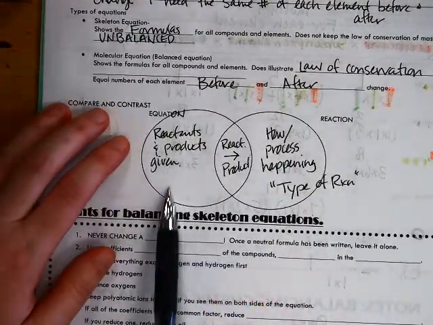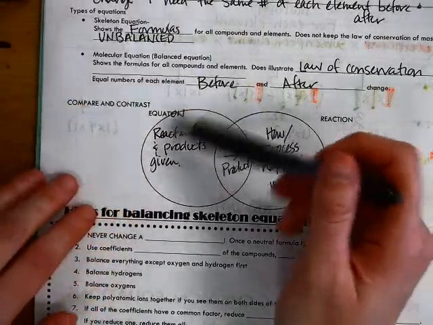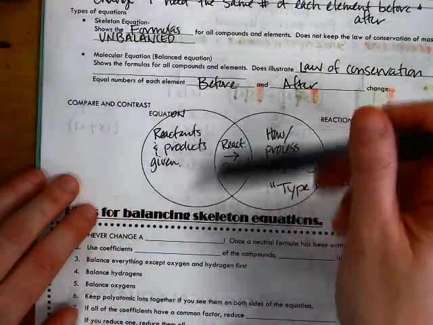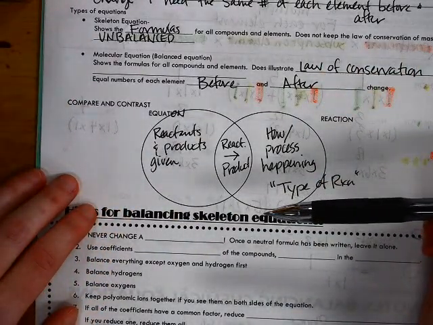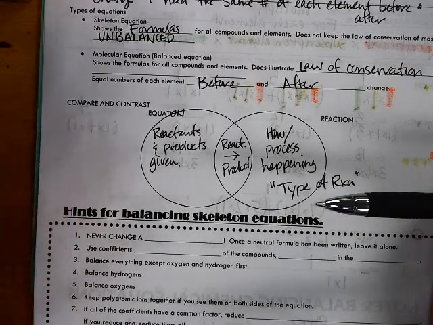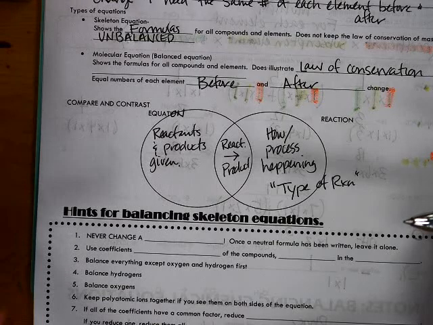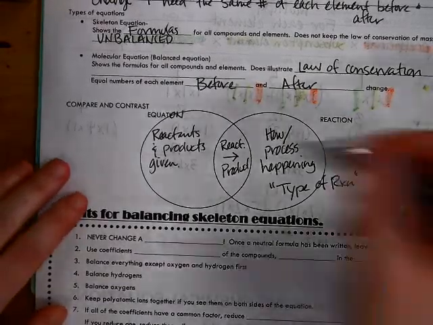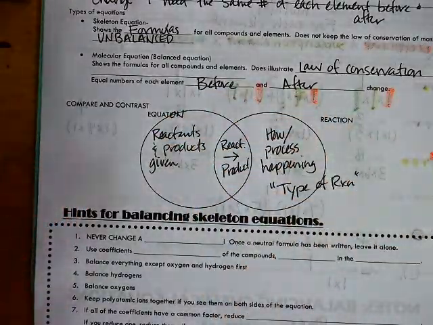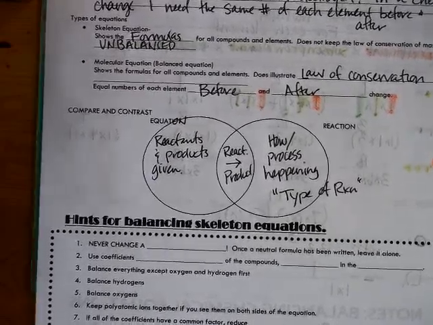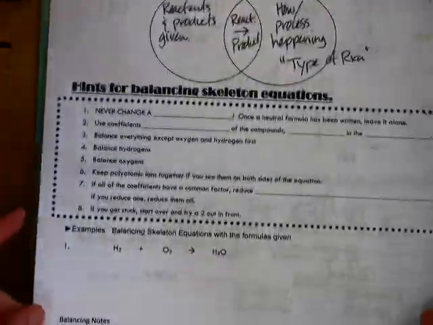When we talk about an equation, there are different ways we can express those reactants and products. So when I ask about a chemical equation, I'm talking about, is it going to be a skeleton or a molecular equation? It's going to talk about different ways to show those reactants and products. So we're going to look at some hints for balancing, and then we're actually going to balance a little bit.